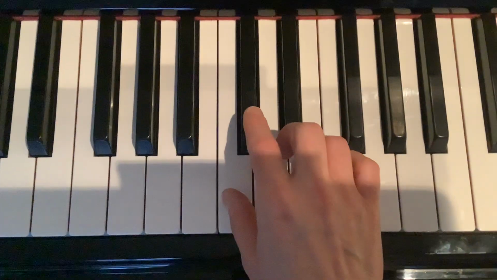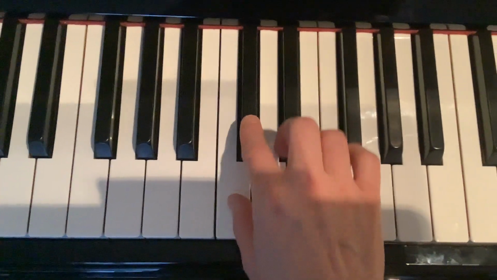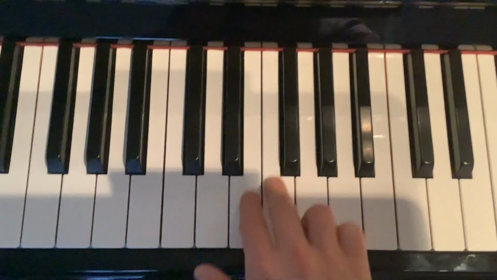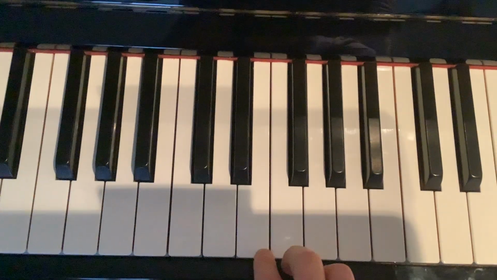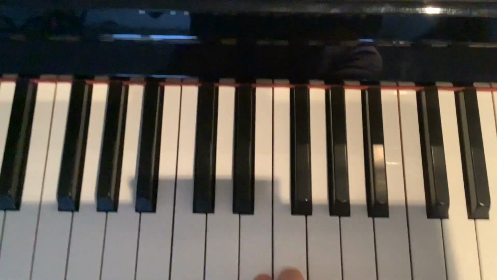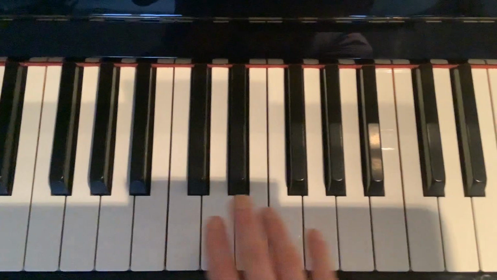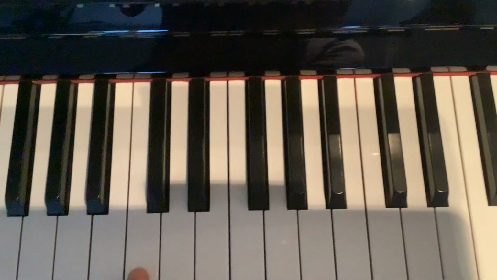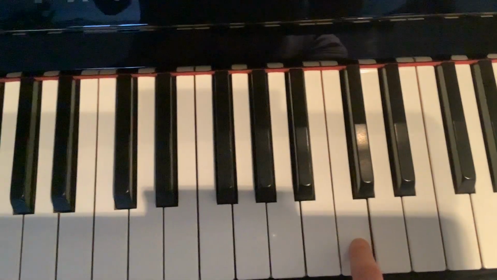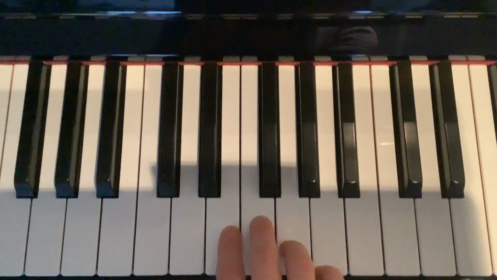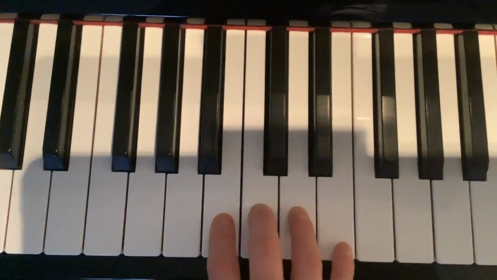Half steps can go from white key to black key like this. But here, if you notice, there is no black key between these two white keys. So this is also a half step. And that happens twice in an octave, like from C to C. It happens at E and F and also B and C here.